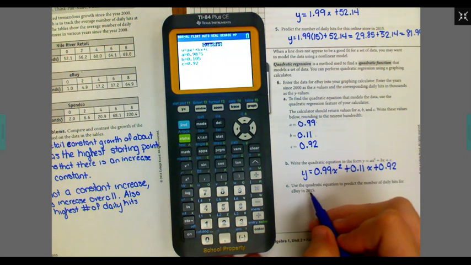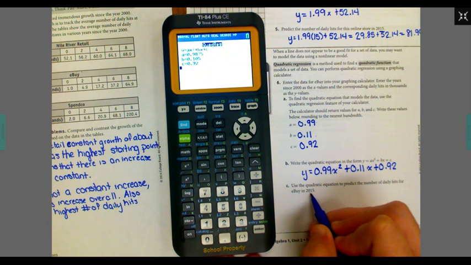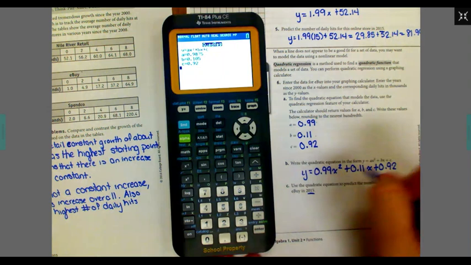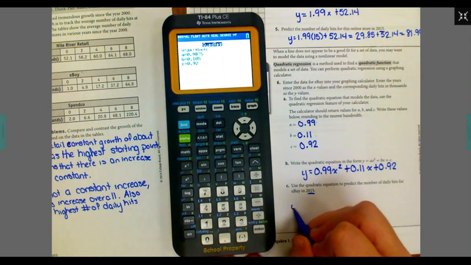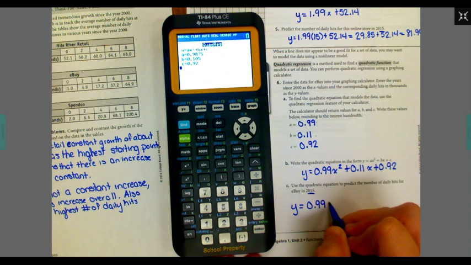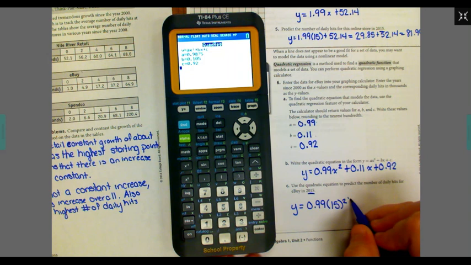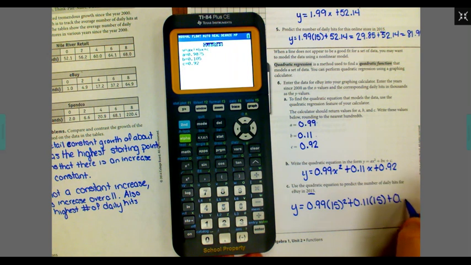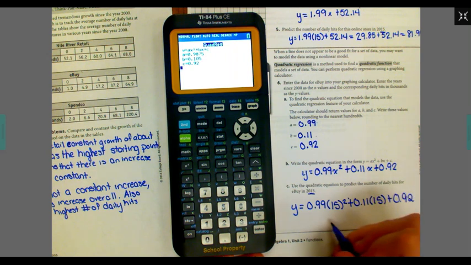Now it asks us to predict the number of daily hits in 2015. So we're going to plug in 15 into this equation. So we got y equals 0.99 times 15 squared plus 0.11 times 15 plus 0.92.